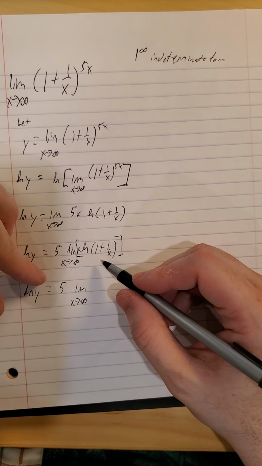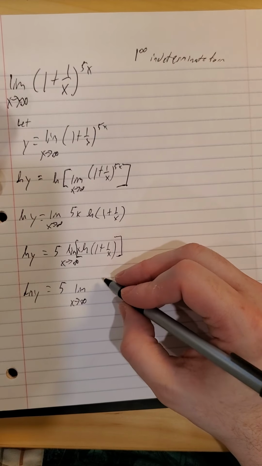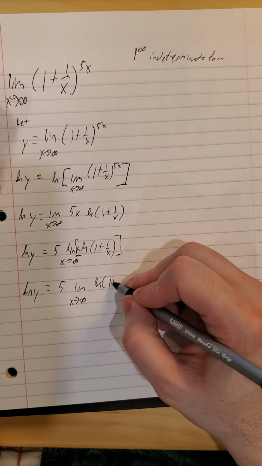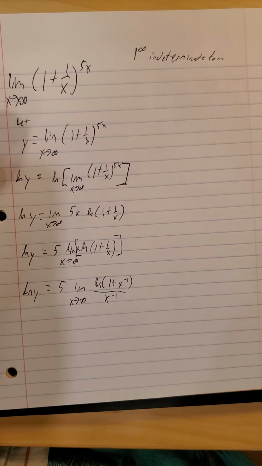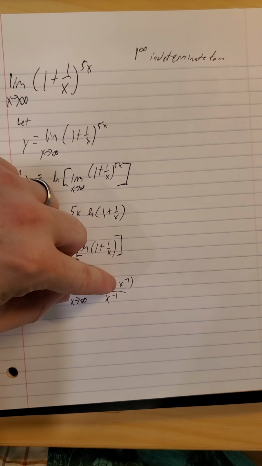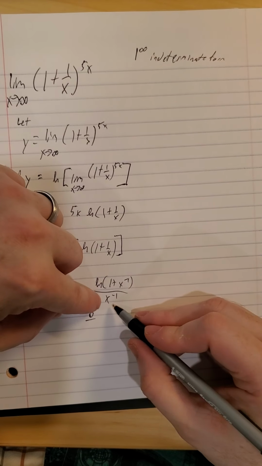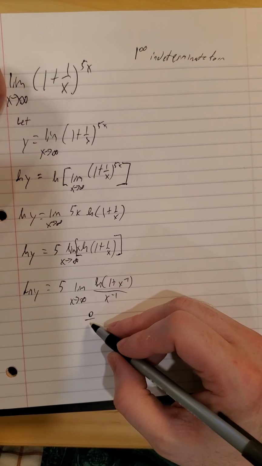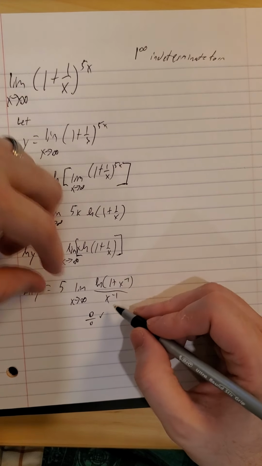Notice for L'Hopital's rule, we want a fraction involved. So what we can do is move this x to the denominator. So we can call this upstairs natural log of 1 plus x to the negative first, downstairs x to the negative first. So as x goes to infinity, reciprocal of x goes to 0, natural log of 1 is 0. And 1 divided by something infinitely large also goes to 0. So it is appropriate to use L'Hopital's rule on this version of it.